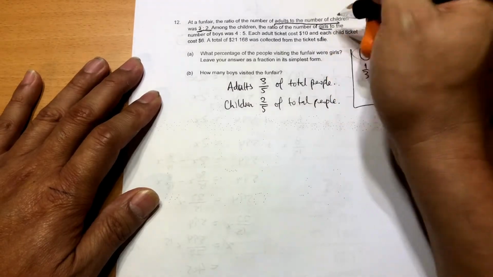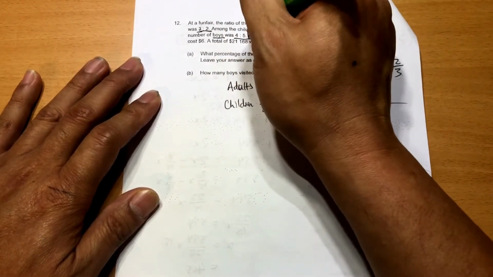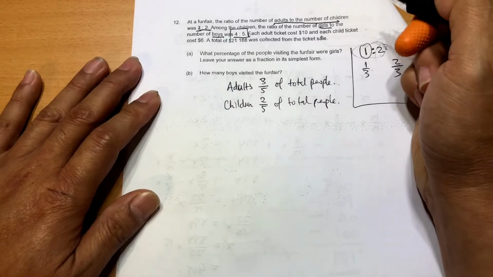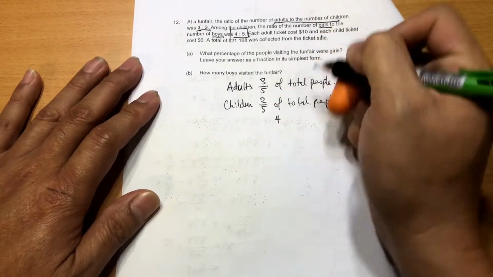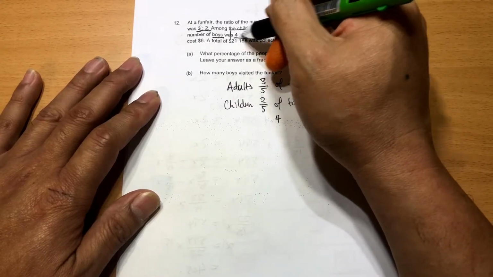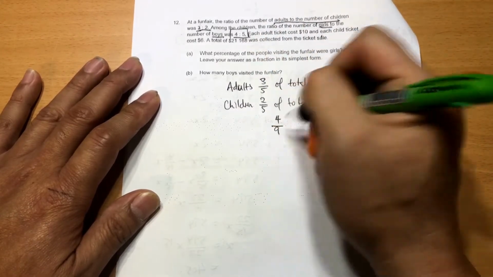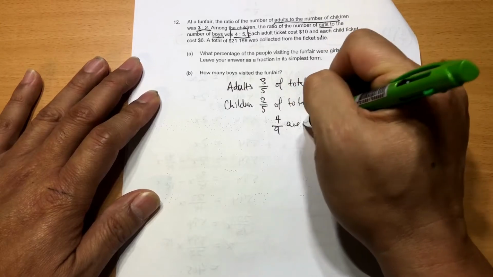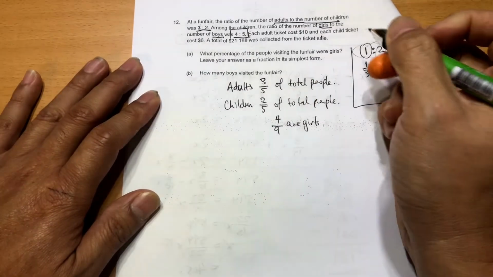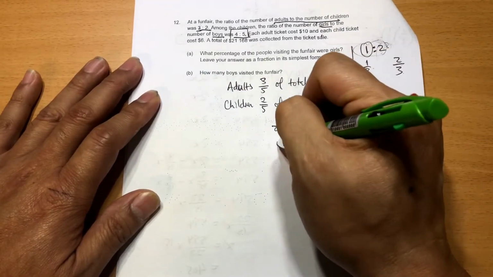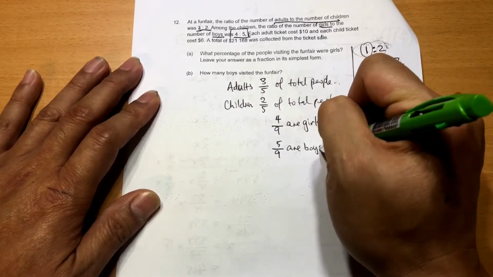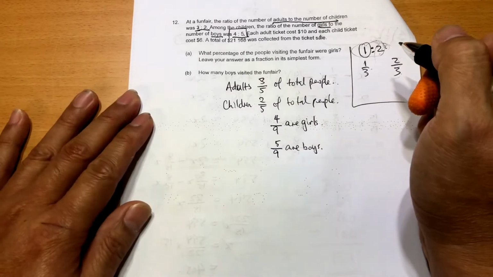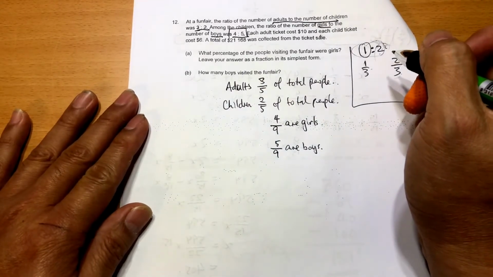Now, of these children, we've got girls and boys in a ratio of 4:5. So we have here 4 and 5 plus 4 is 9. So 4 9ths are girls, and of course the opposite, which is 5 9ths are boys. So that's my understanding of this question.